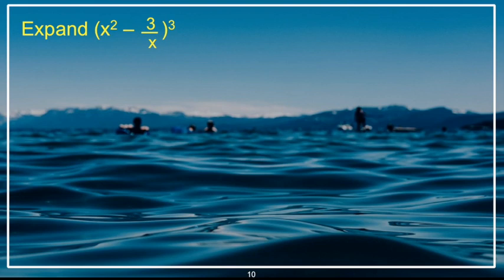Okay, so let's go to our last example. Expand (x² − 3/x)³. So there's a fraction, which is our second term.